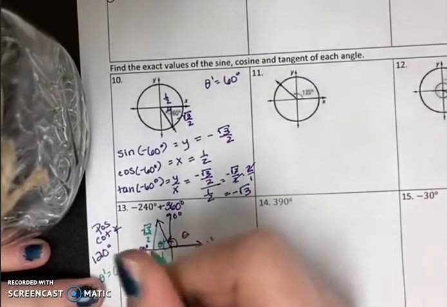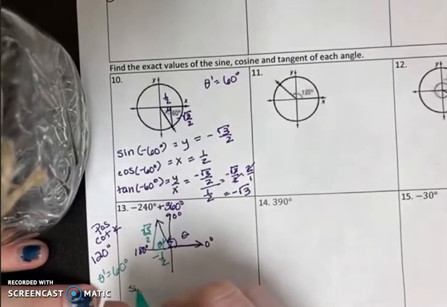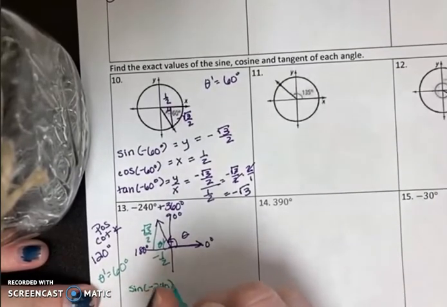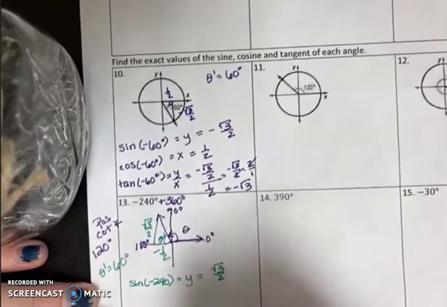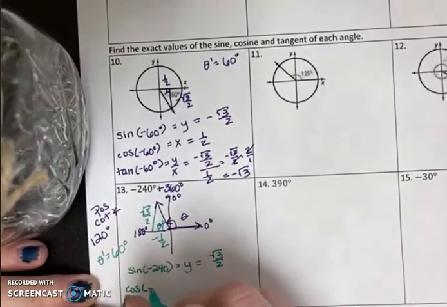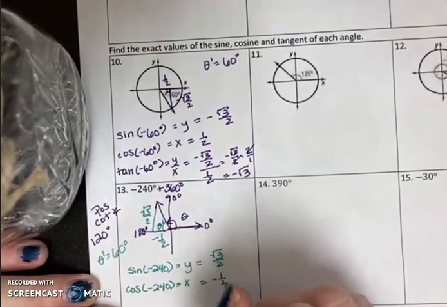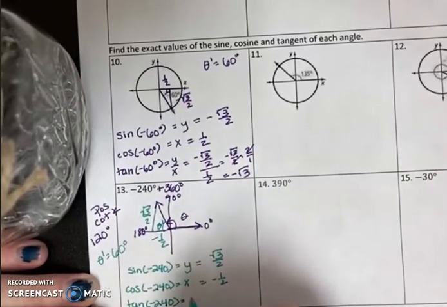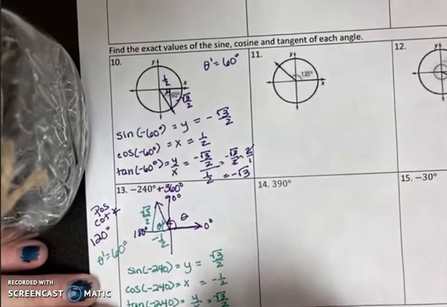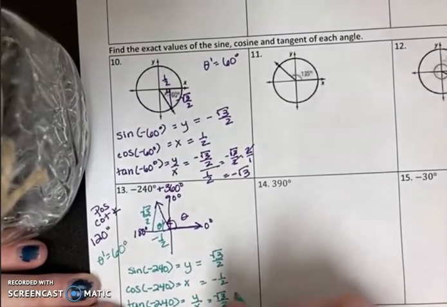And that's really easy for me to go ahead and plug in those values. But because it's quadrant 2, my x is negative, my y is positive. So if I want sine of negative 240, it's the y value, or positive root 3 over 2. If I want cosine of negative 240, it's the x value, or negative 1/2. And if I want tangent of negative 240, it's y over x, or root 3 over 2 over negative 1/2. Then you just do keep, change, flip.